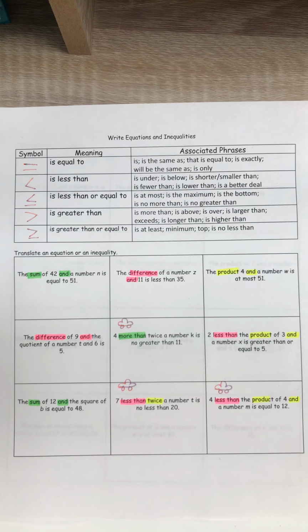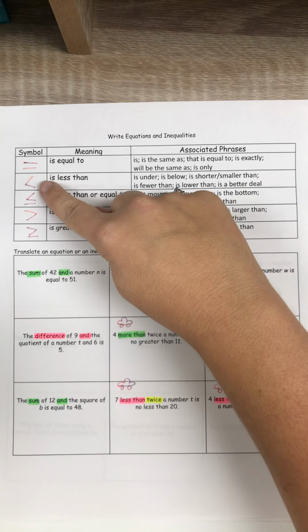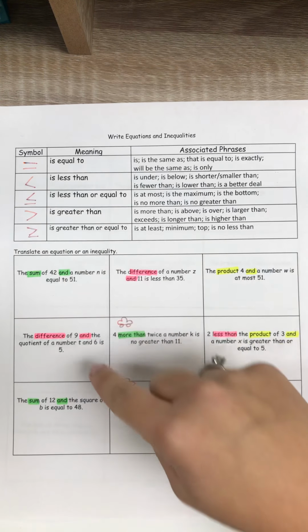Hello. Today we're going to write equations and inequalities, and all we're doing is translating each sentence into either an equation or inequality. So the difference between the two: an equation has an equal sign, and an inequality statement has one of the four inequalities.